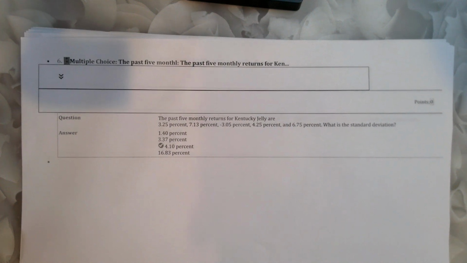All right, now we're going to do questions from exam 2, the practice, and I have received some requests, so I'm going to work the requested problems. Here we go. The first one is number 6, and the question says the past 5 monthly returns for Kentucky Jelly are 3.25%, 7.13%, negative 3.05%, 4.25%, and 6.75%. And it asks, what's the standard deviation?